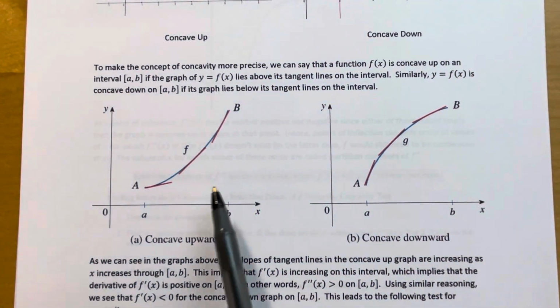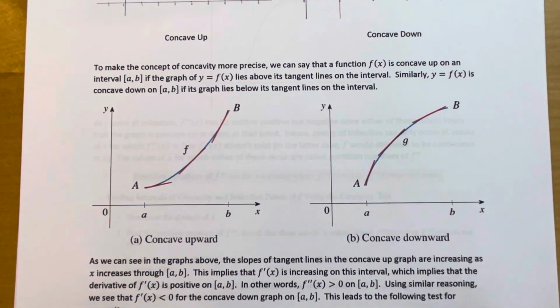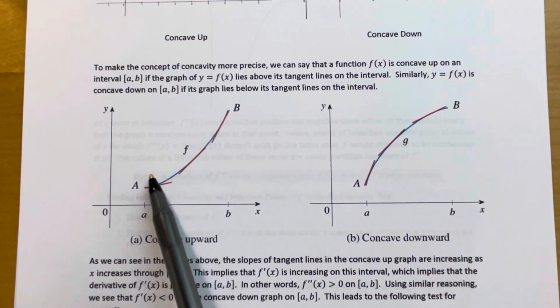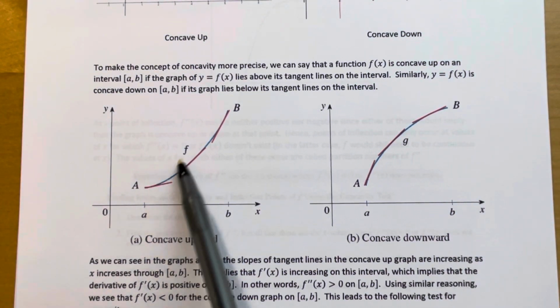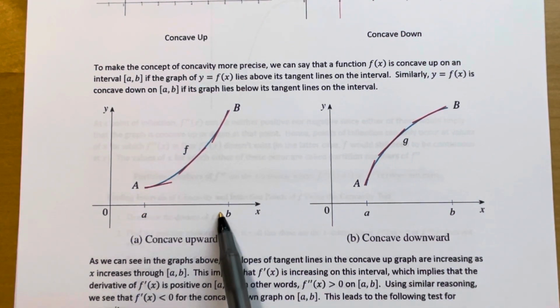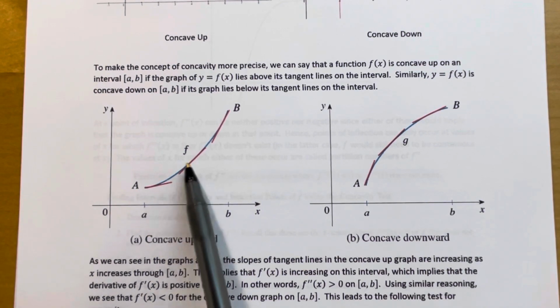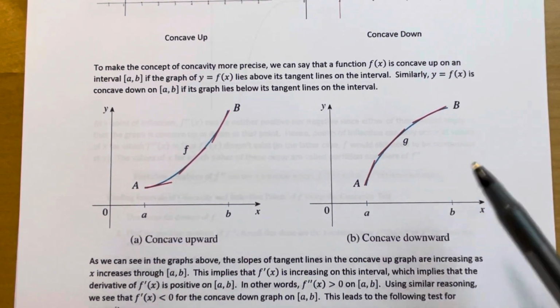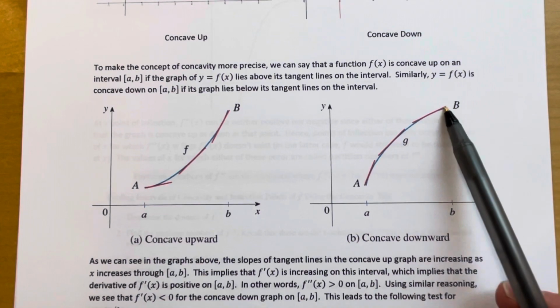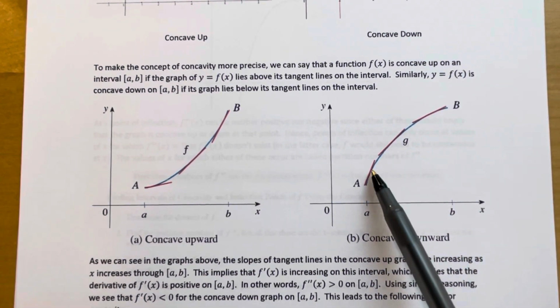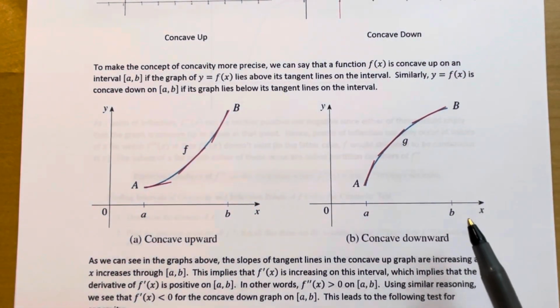So we're going to use this actually to define concave up and concave down. A curve is said to be concave up on some interval AB if the curve lies above its tangent lines on that interval, and it's said to be concave down on an interval AB if it lies below its tangent lines on that interval.